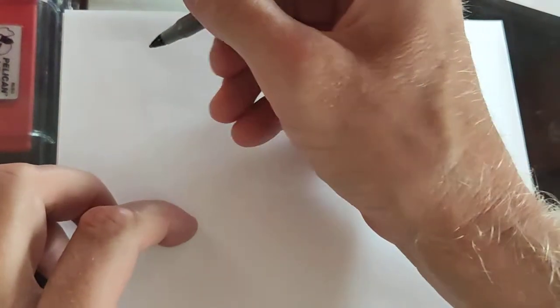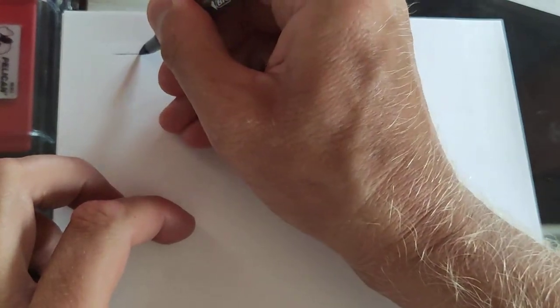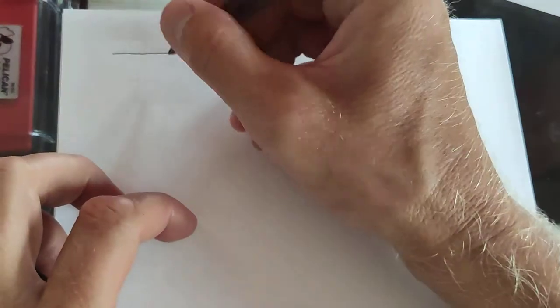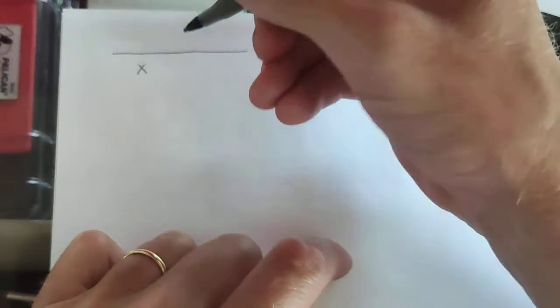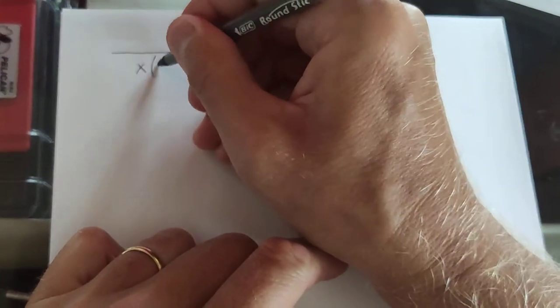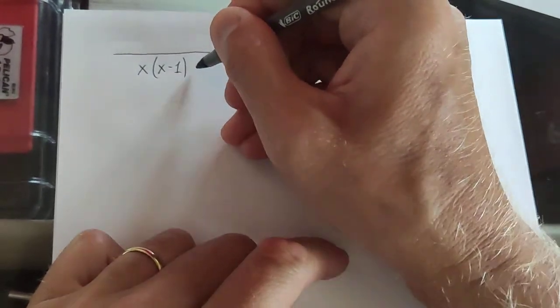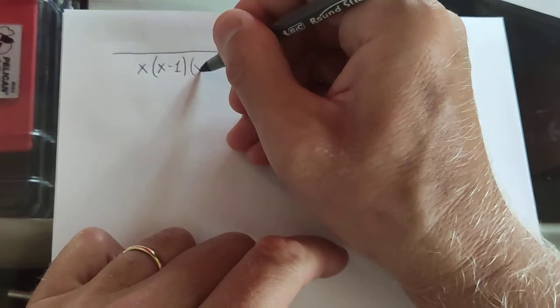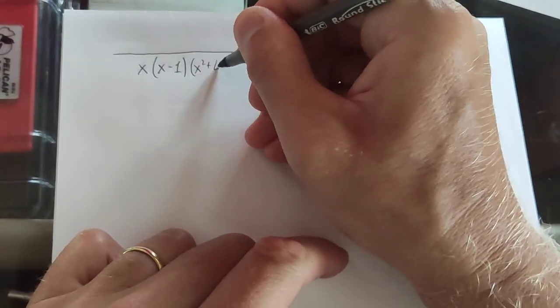Looks like I ran out of nice paper, but that doesn't matter. So what do I have? Now I'm finding that common denominator, rewriting it with those coefficients A, B, C, and x squared plus 4.